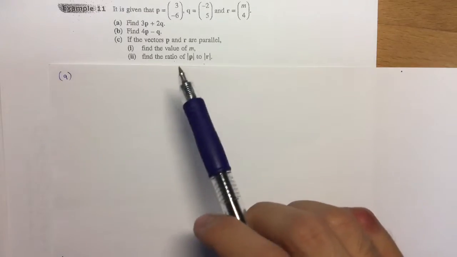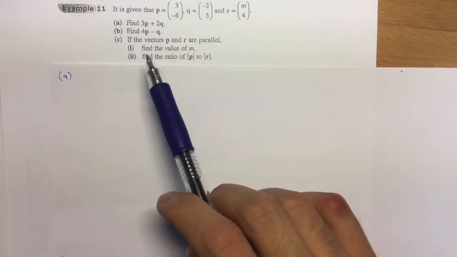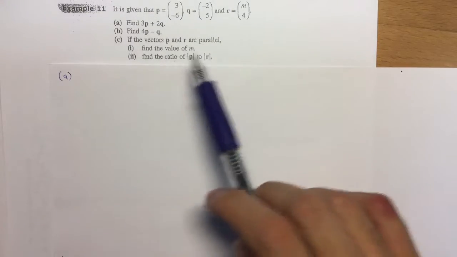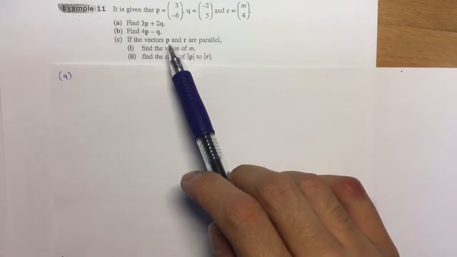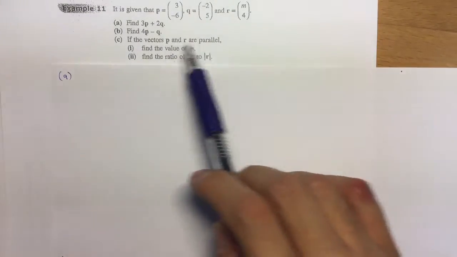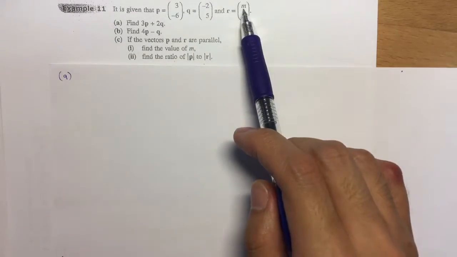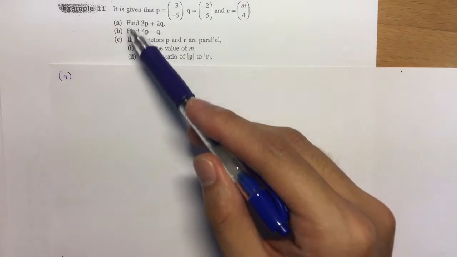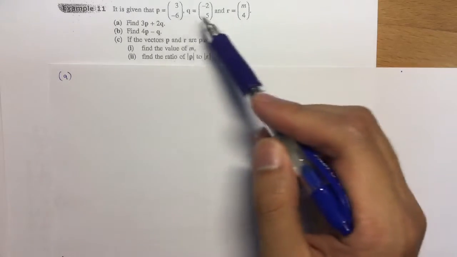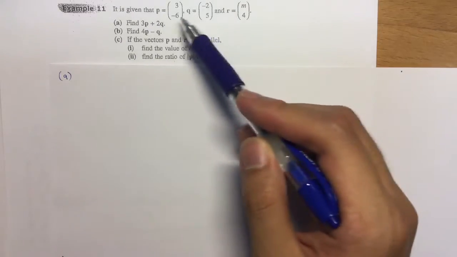Alright, now we're going to do a question on vectors. The focus of this question actually is to show the example of how to approach questions that are similar to this pattern, where they say two vectors are parallel and you have an unknown in there. Okay, so the first two parts A and B are basically just finding certain column vectors as a single vector.